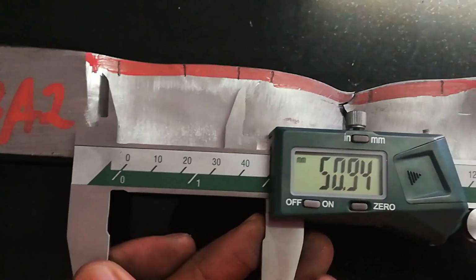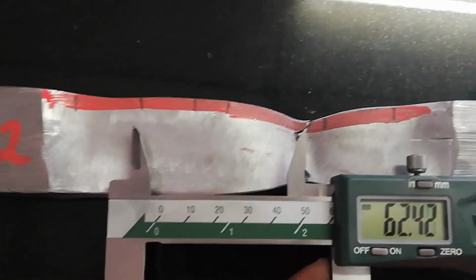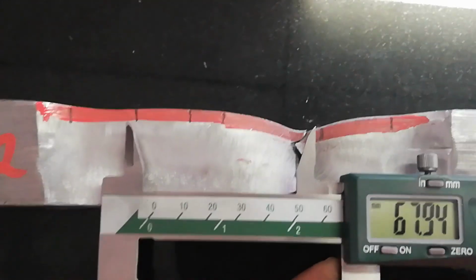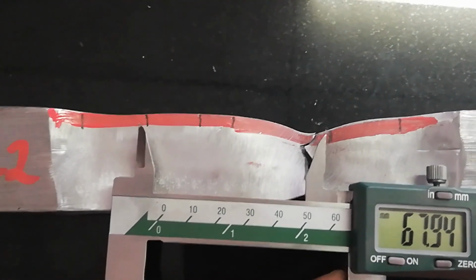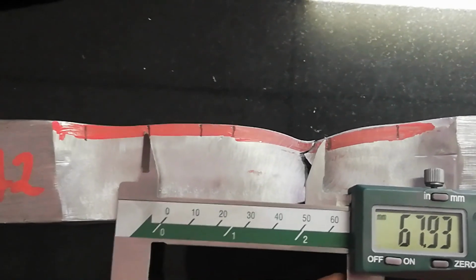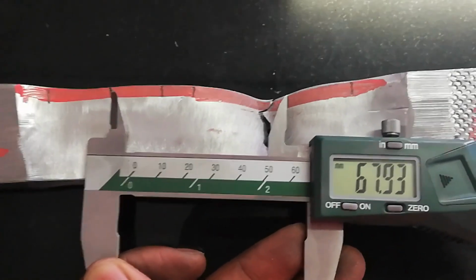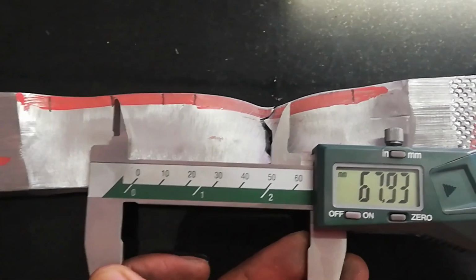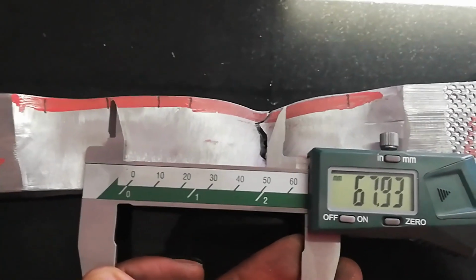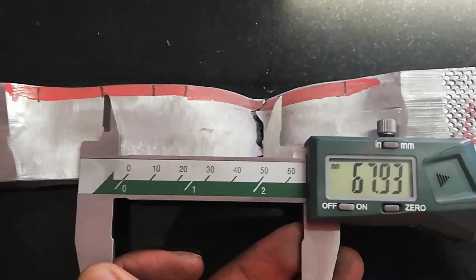So now if I have to measure my extension, you see my marks there. Now I'm at almost, that is 67.93. So 17.93 millimeter extension.